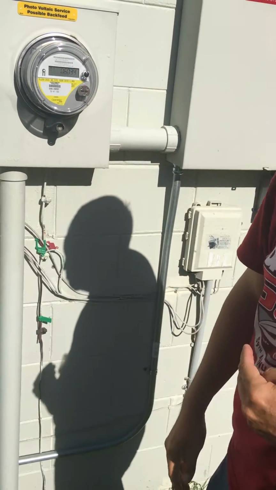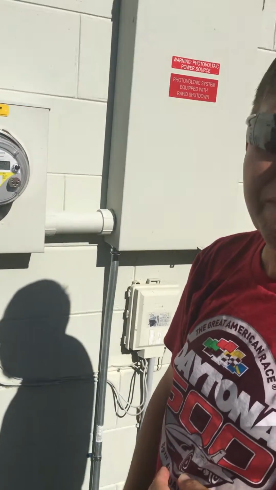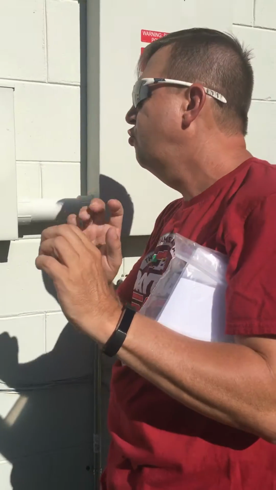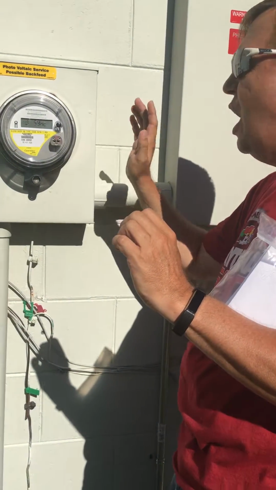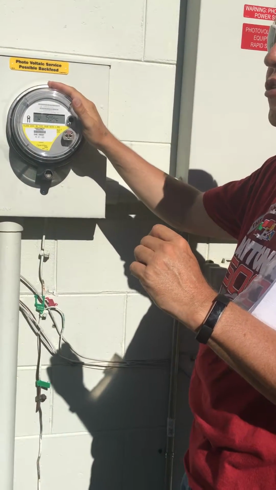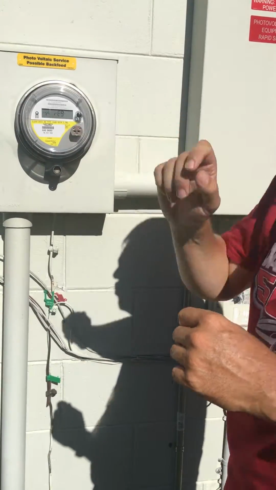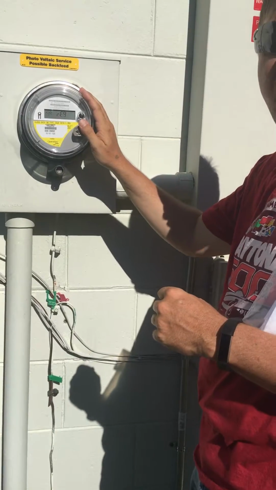So that means the energy that you produce and use will not show anywhere. Correct. The kilowatt hours you consume in the house do not show on the meter, because this is only showing energy going in and out of the house. If it goes from the solar straight into the house, you don't see it on here.